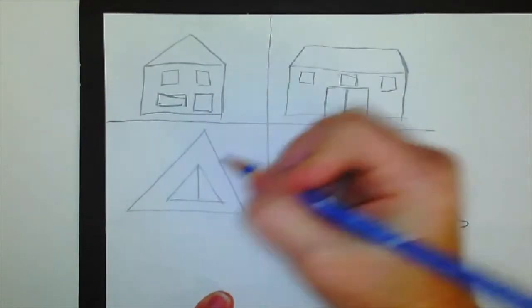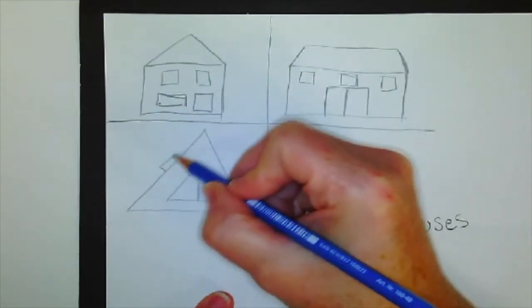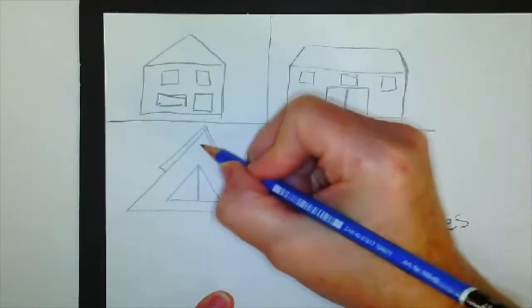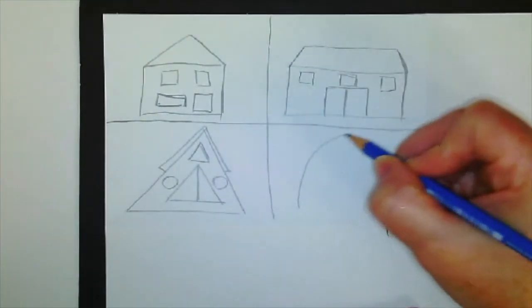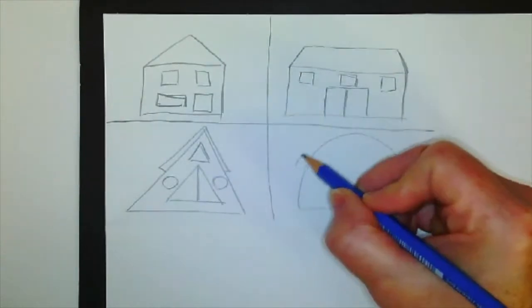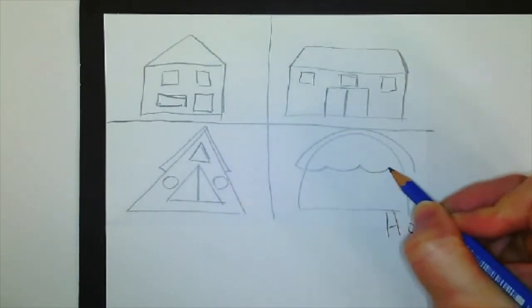Every time I draw something, something else might pop into my head. I'm just sketching. There are no wrong ways to sketch. You don't have to be drawing a realistic house. What about another shape? How about half of an oval? Now here's what I'm thinking every time.